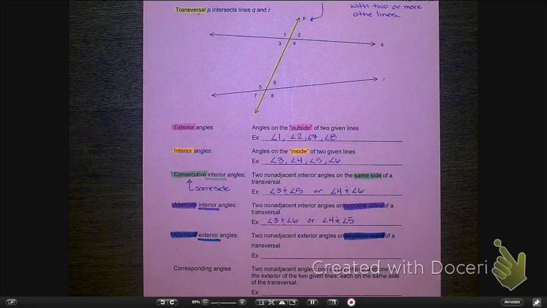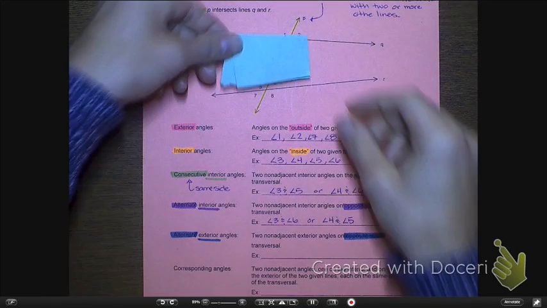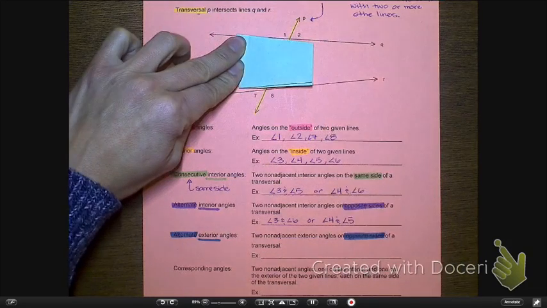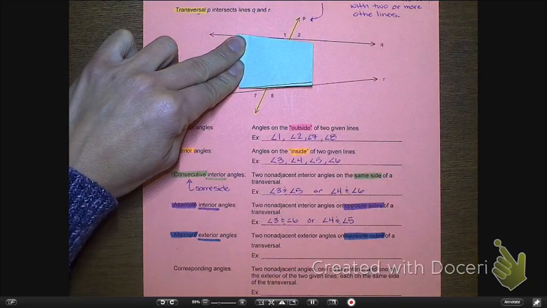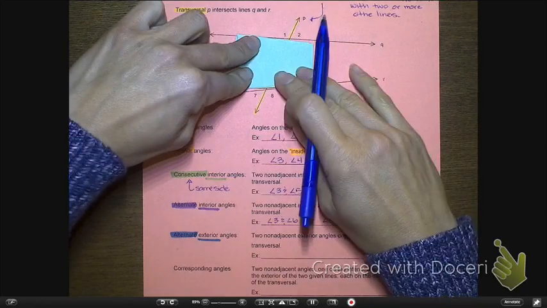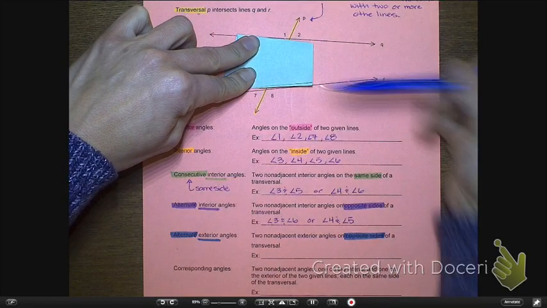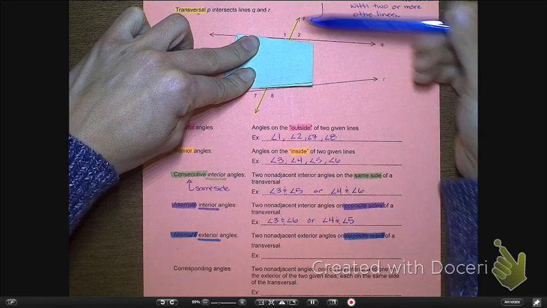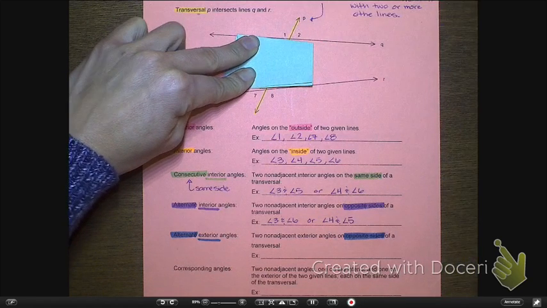Alright, so let's take a look at our diagram. Okay, and if I'm talking about the exterior angles, I'm going to cover up the ones inside. I'm not going to look at those. Okay, so I'm covering those ones up. Now, which ones are on opposite sides? 1 and 8. What else? 2 and 7.